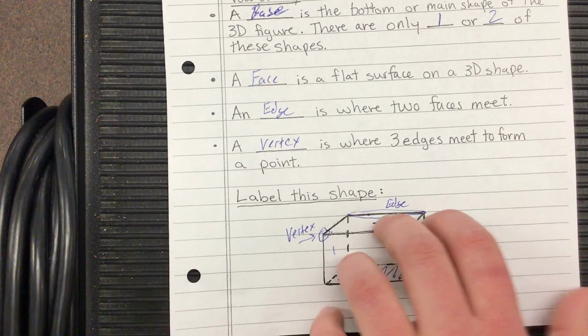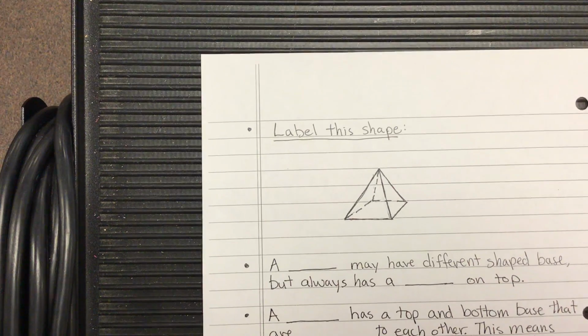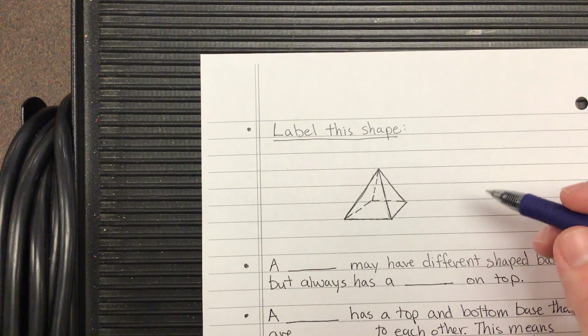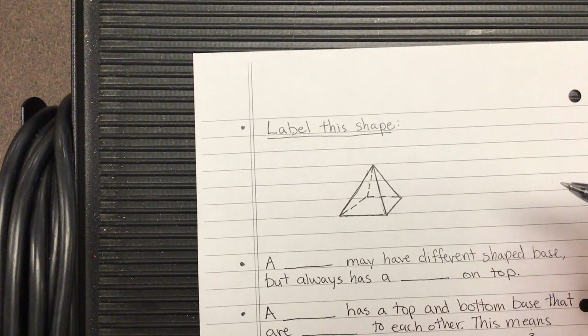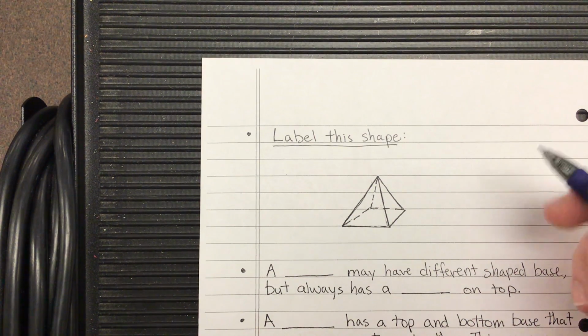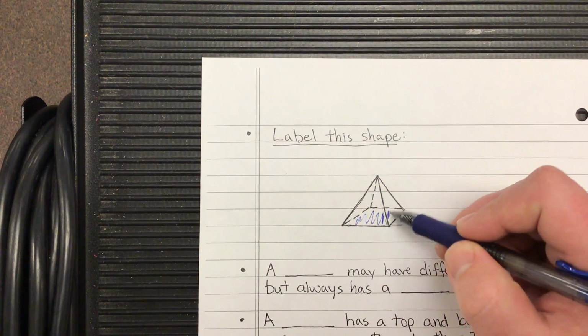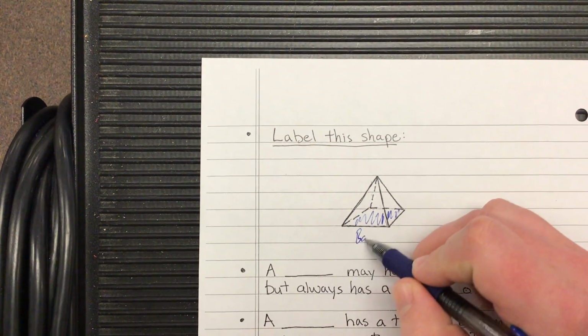So we got a backside on this and we're going to label another shape, a pyramid here. Who can give me something to label on this one? The base on the bottom. This is the base you're saying? Yeah, I'd agree with that. Fill that in and say base there.